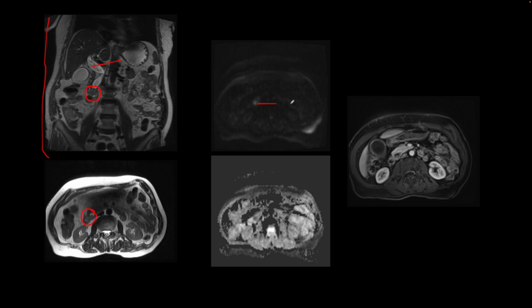It shows restricted diffusion, high signal on DWI, low signal on ADC, and on the contrast enhanced images there is some enhancement. So this turned out to be an ampullary cancer.